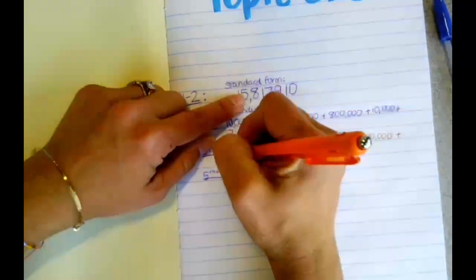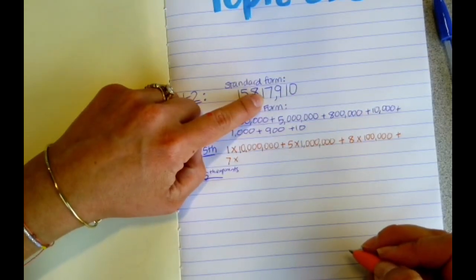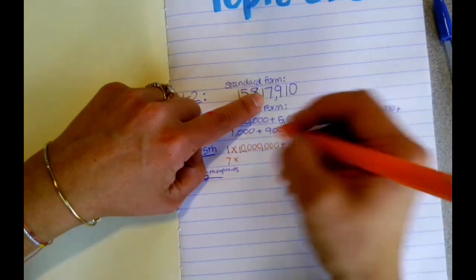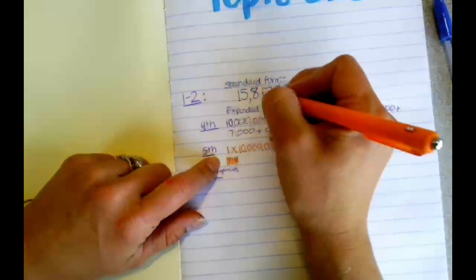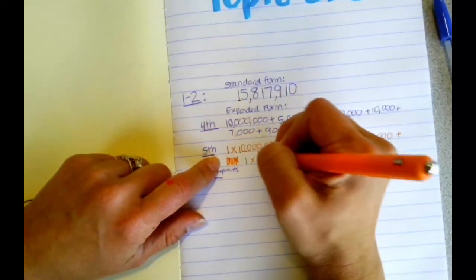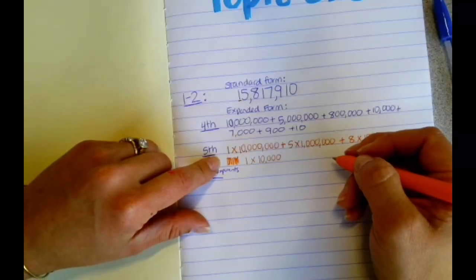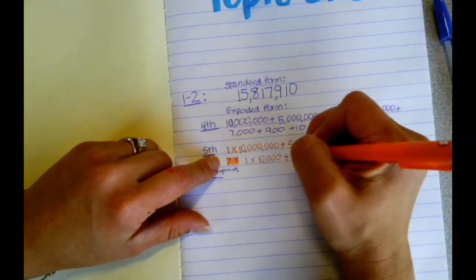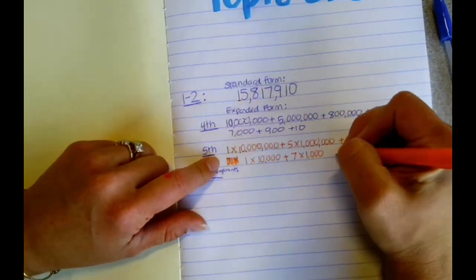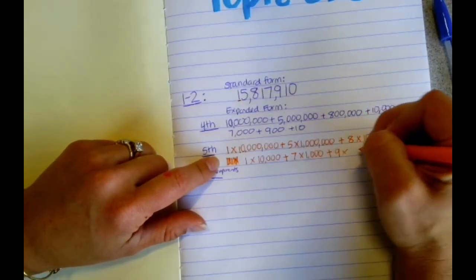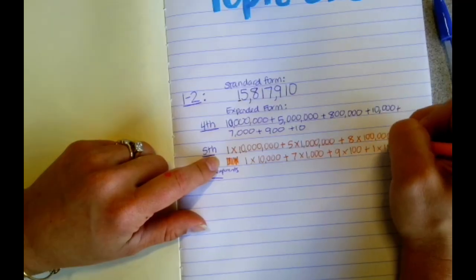plus 7 times, I forgot my 10,000. Excuse me, scribbled it out. Got to my 8 and didn't do my 1. Plus 1 times 10,000 plus 7 times 1,000 plus 9 times 100 plus 1 times 10.